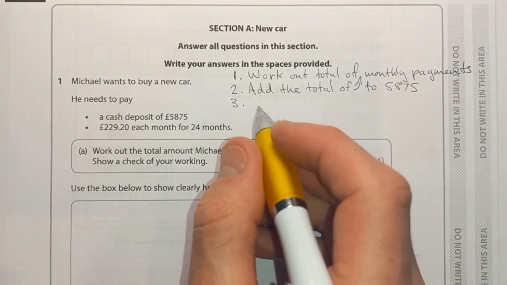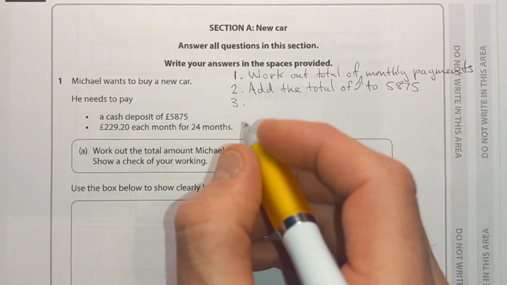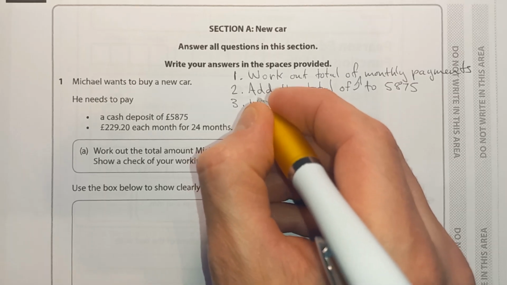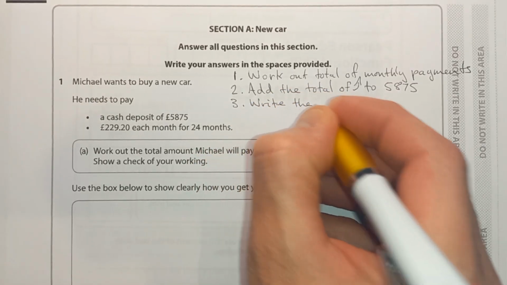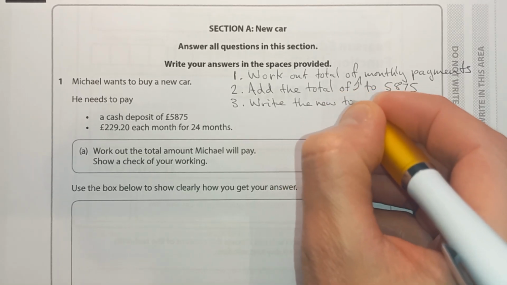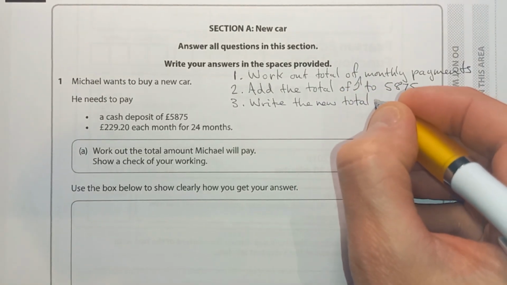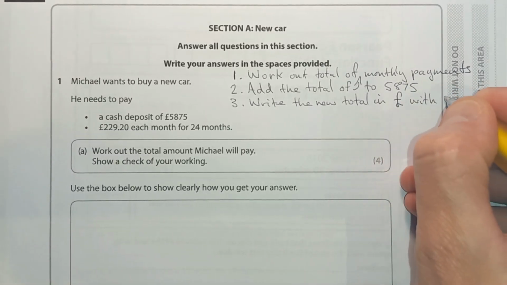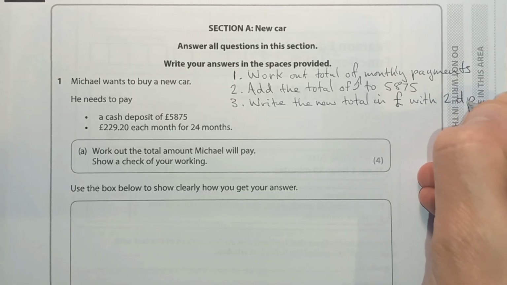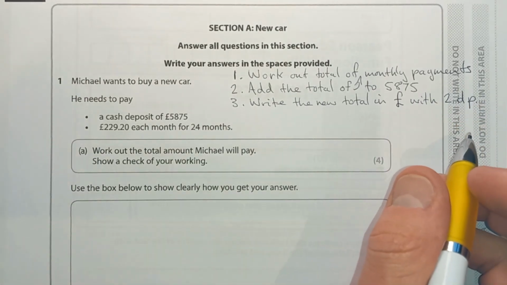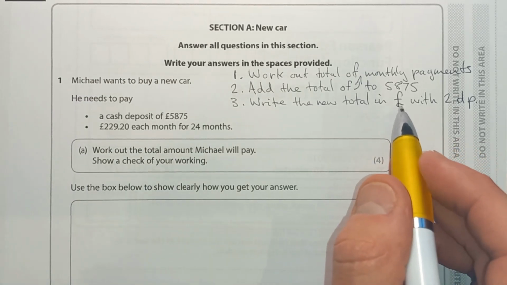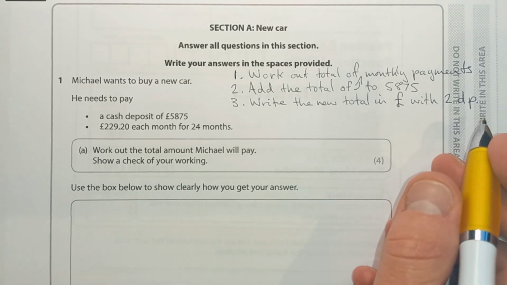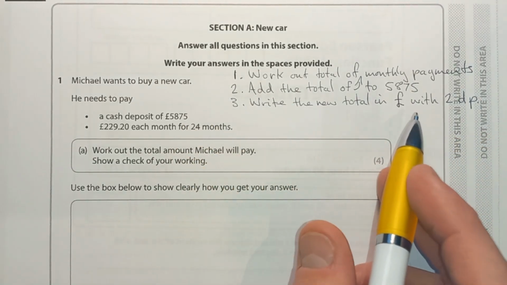The third step: we don't know exactly what that total is going to be like. So what we're going to want to do is write the new total in pounds and with 2 decimal places. I'll put 2dp, because it's going to be money. So we've got to have the currency, and we've got to have 2 decimal places for the pence. We might have to round it, we might not. We won't really know until we've done the calculation.